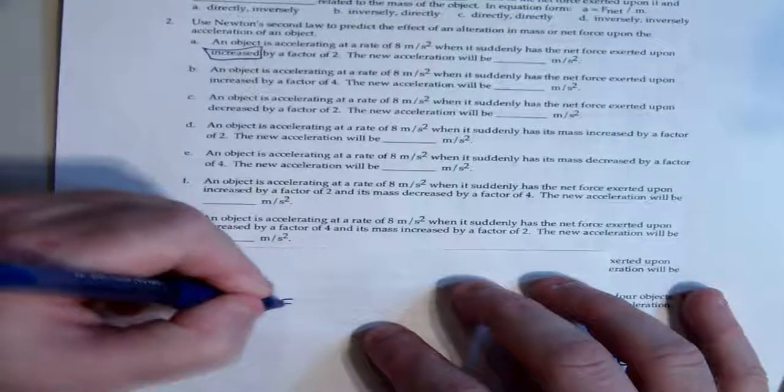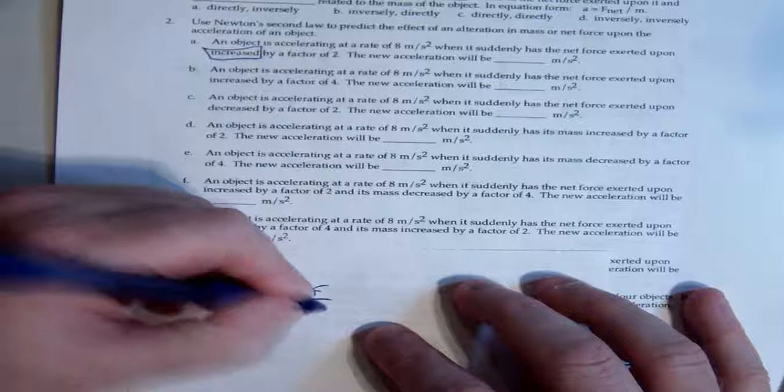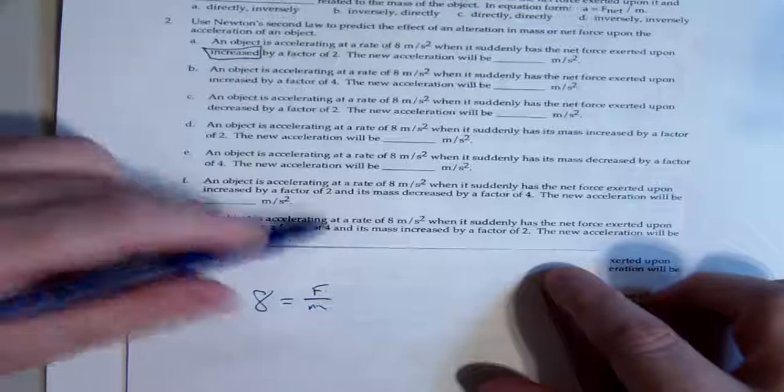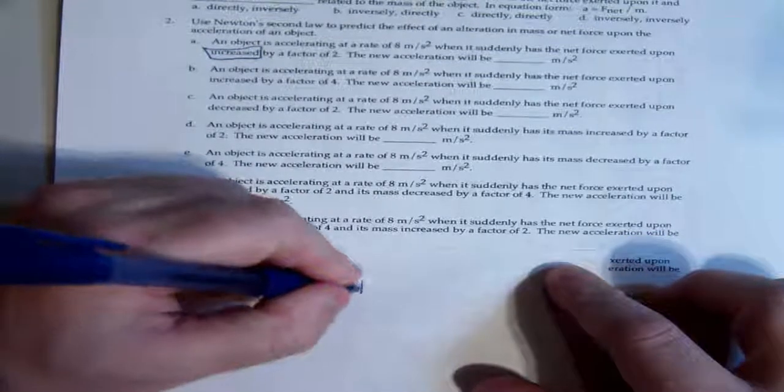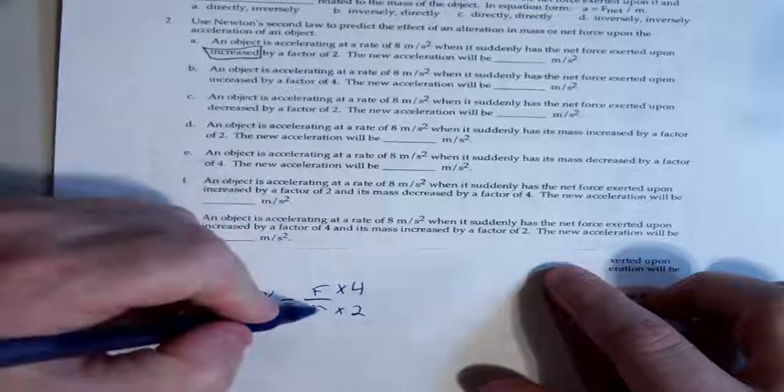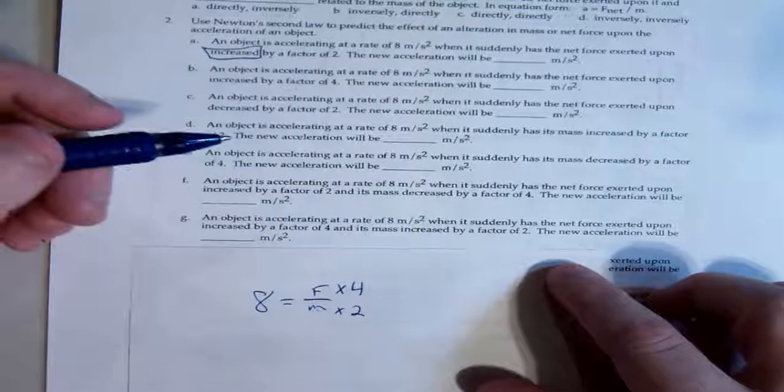So 8 equals, acceleration equals force divided by mass, right? And the force upon the object increases by 4, so this is times 4, and the mass is increased by 2, so this is times 2. What is the new acceleration?